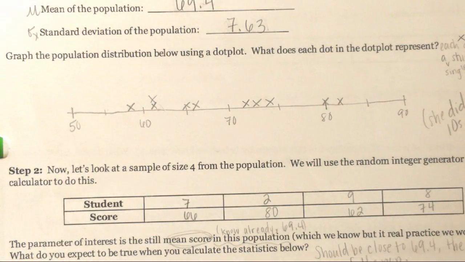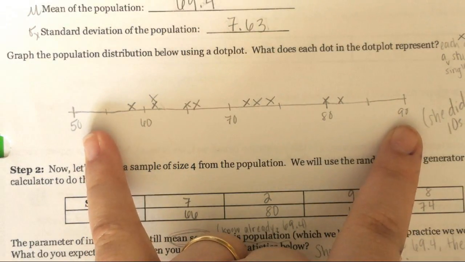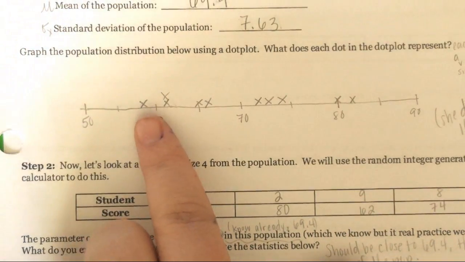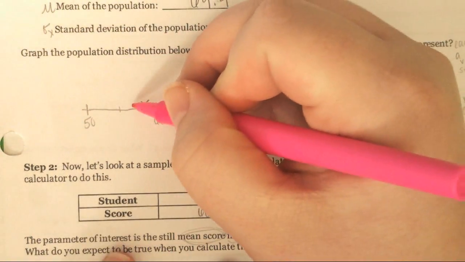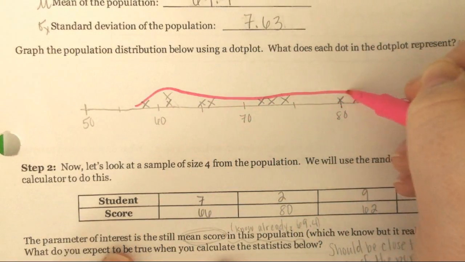Since then, I made a dot plot. I did from 50 to 90. And then I made my dot plot. And if I wanted to try to put a bell curve on top of that terrible dot plot, it would look quite skewed.